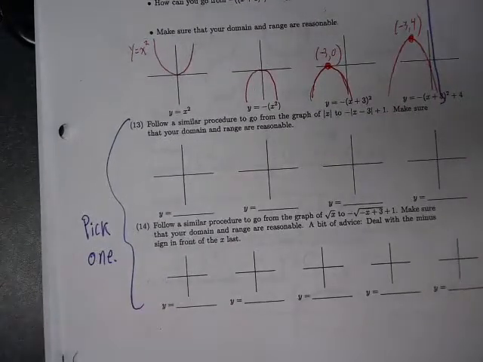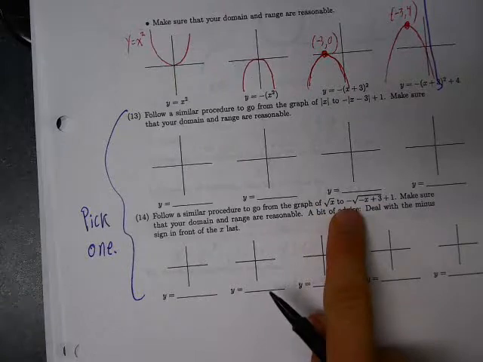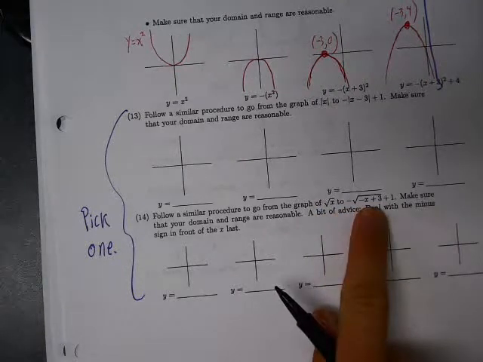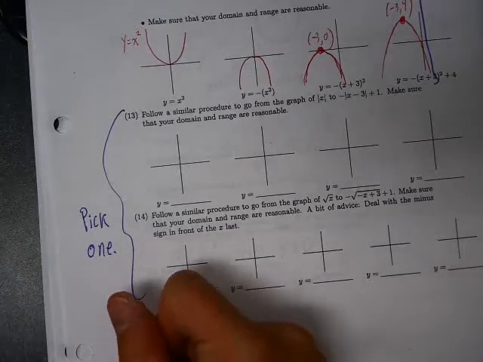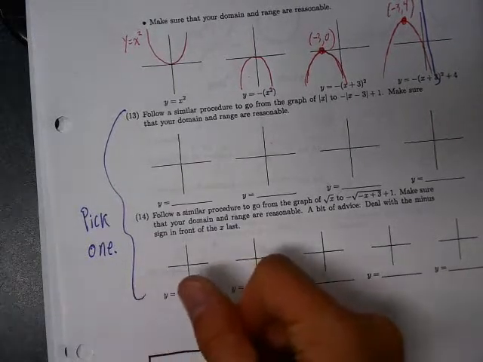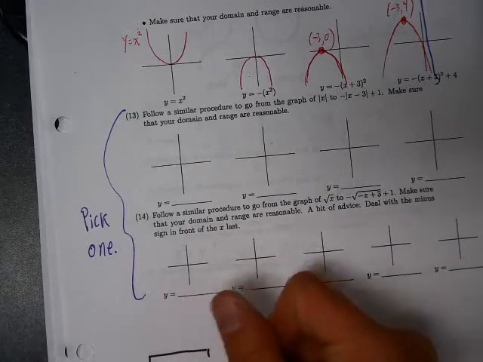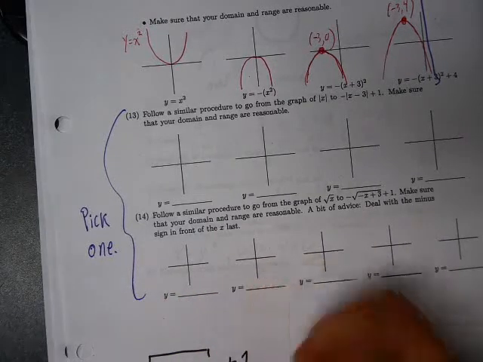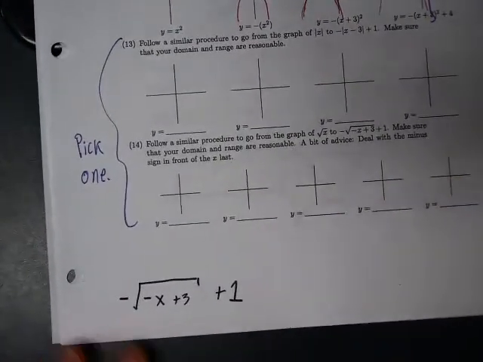So let's talk through it. So let's try to go from the graph of the square root of x to negative the square root of negative x plus 3 plus 1. There's the thing we want to go at. And let's decide what order we want to deal with these things in.